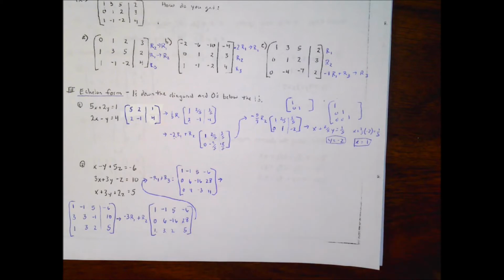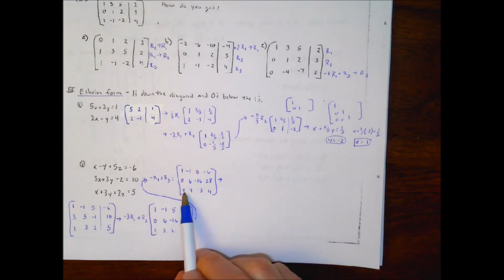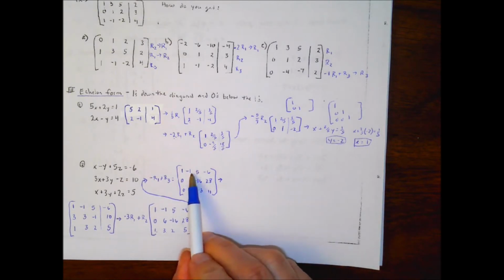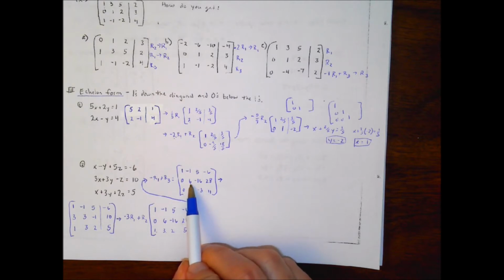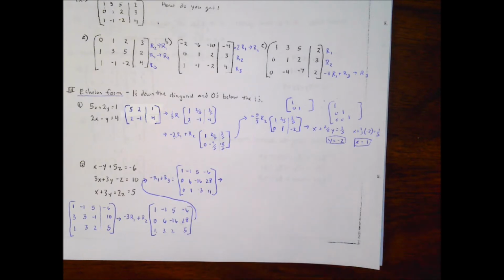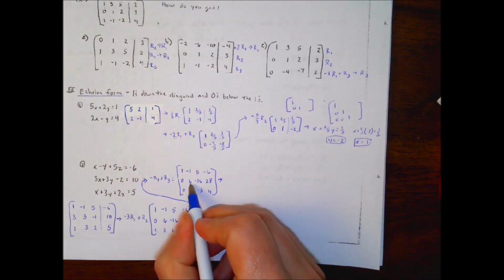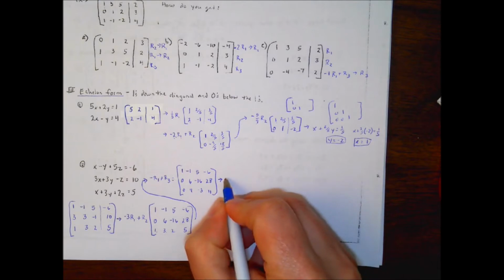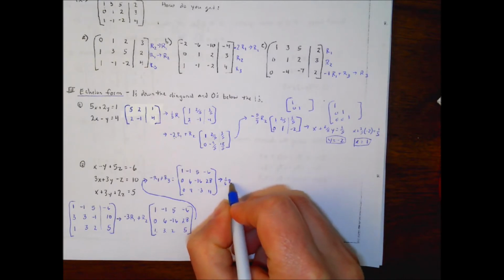Okay, so we have the 1 with the zeros underneath. So now let's try and get the 1 here. So how can we get the 1 here? The easiest thing to do would just be to multiply this all by 1/6, right? We'll find 1/6 of row 2.